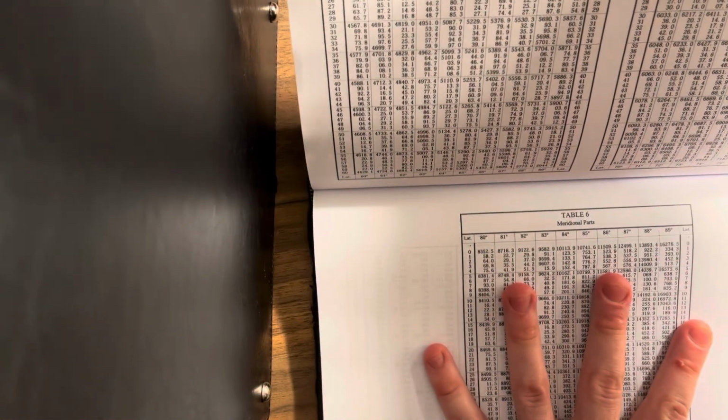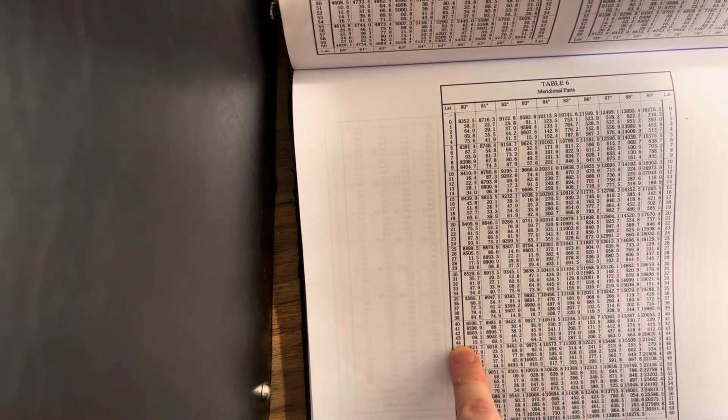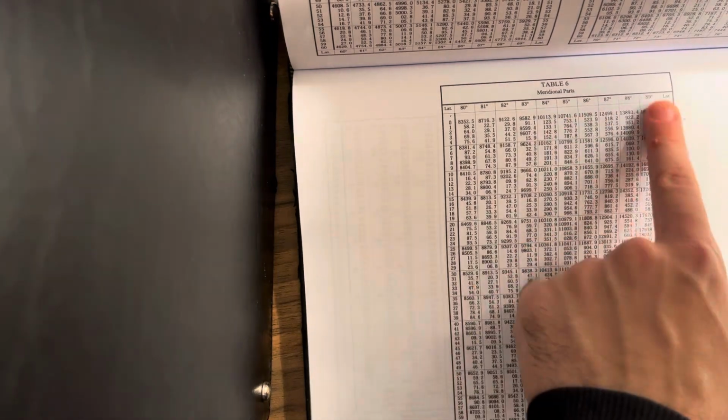If this doesn't look that horrible, it's because you don't know that it actually goes on for another 4 pages of just meridional parts in all of this. That's because it spells out every possible degree value.